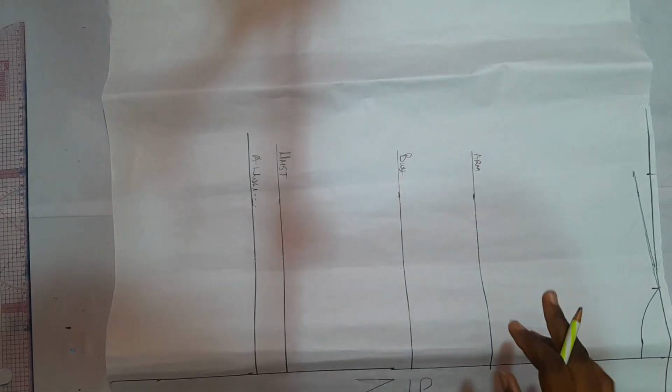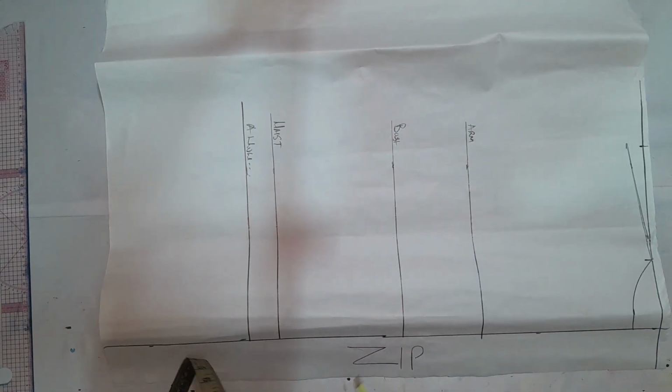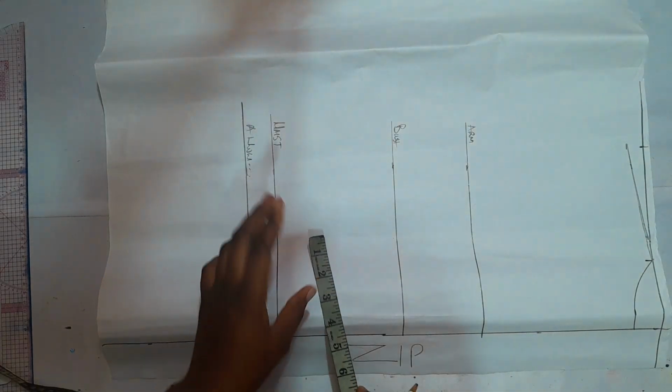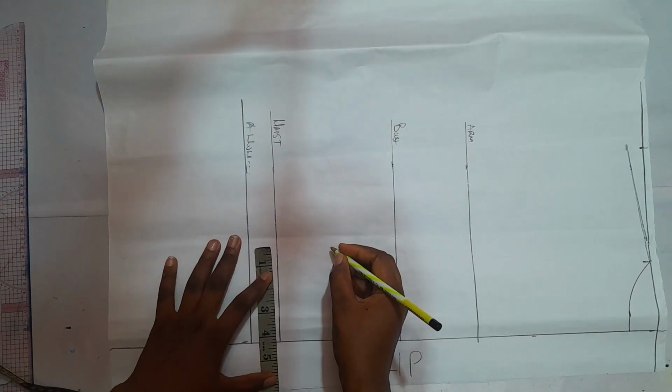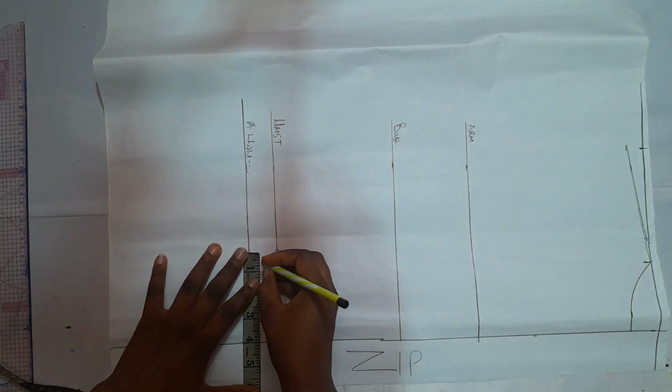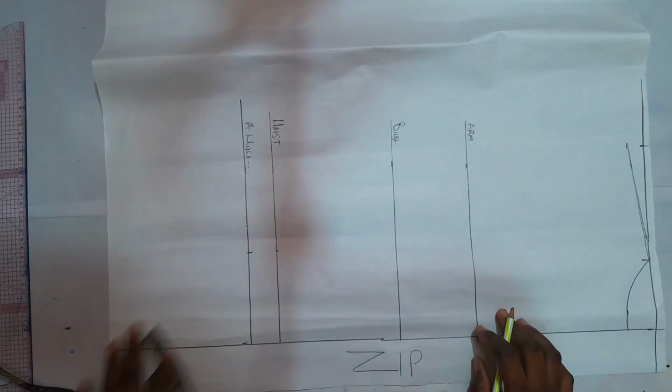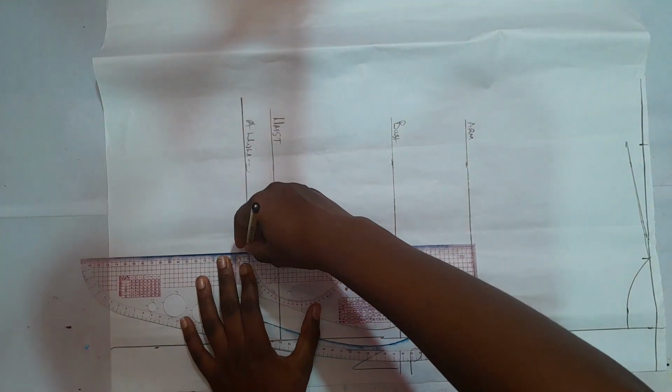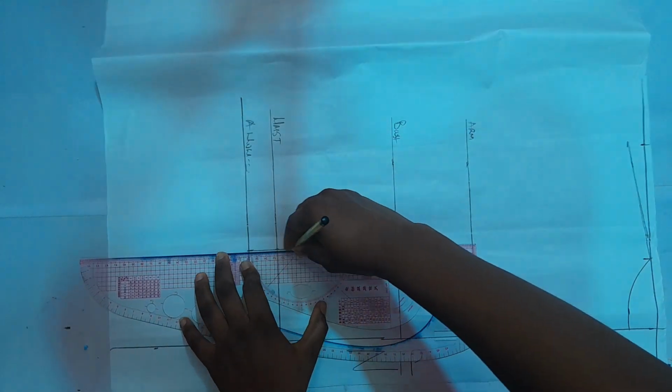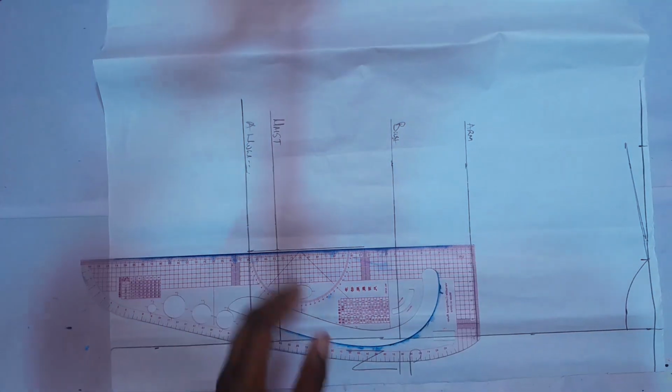Alright guys, so I'm also going to use my nipple to nipple measurements for the purpose of this dart. So that divided by 2 gives me 4. I'm going to go ahead and mark 4 inches on the waistline. Okay, and I'm going to connect this 4 inches upward like this. I'll stop somewhere around here.